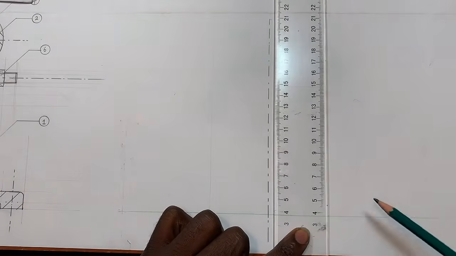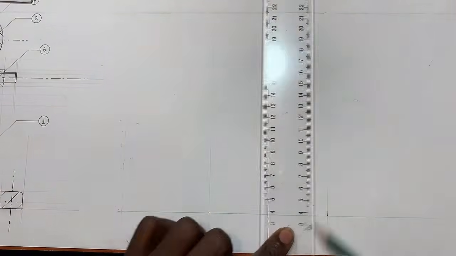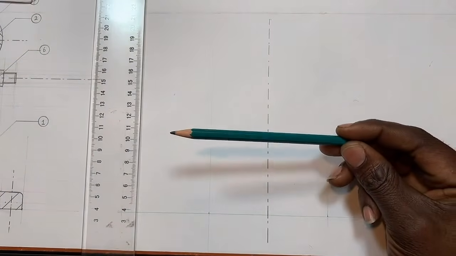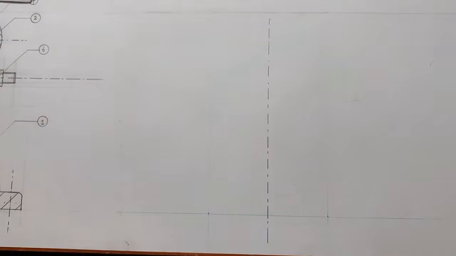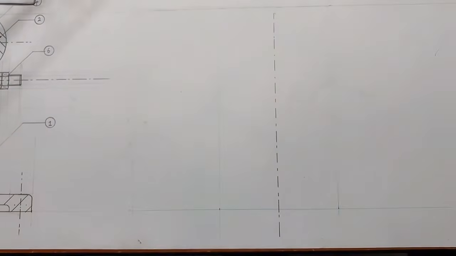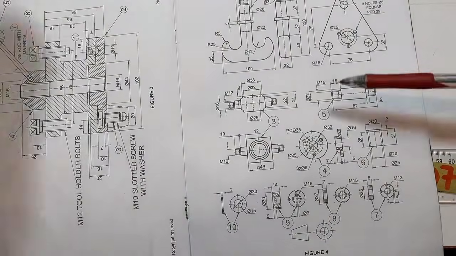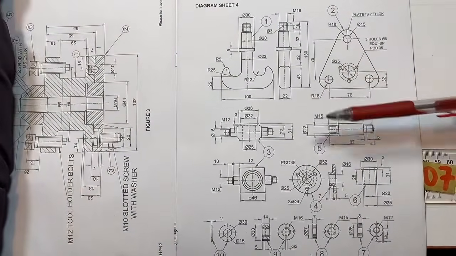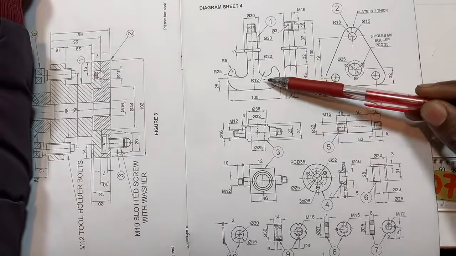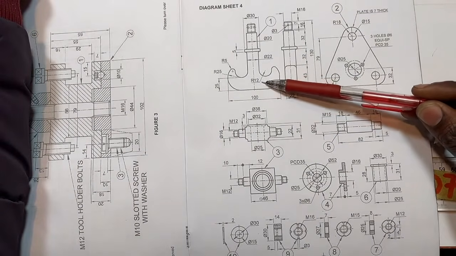But inside the examination center, you are not allowed to use color crayons for your constructional line. I'm just using it for better understanding, you understand? You have to use pencil constructional line, which means you draw them faint. Okay, we are given everything here. Remember, we are drawing the item 1, the front view of it.